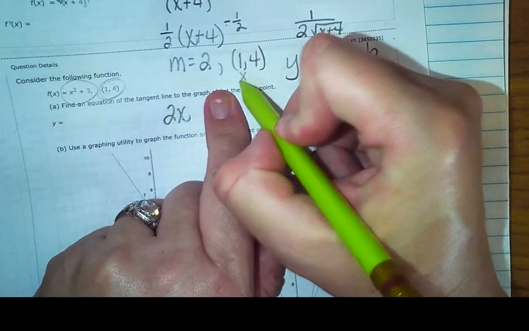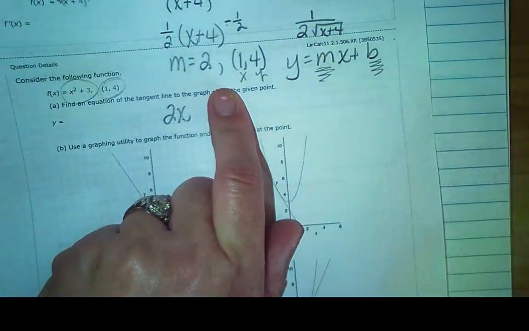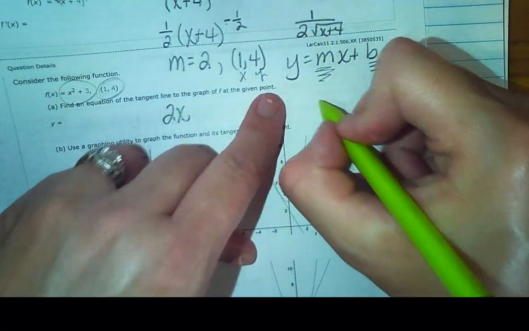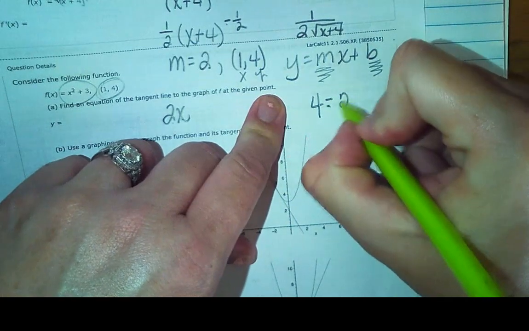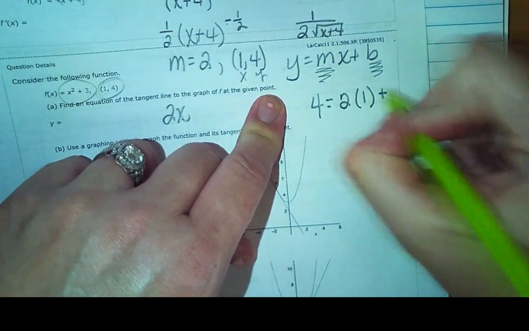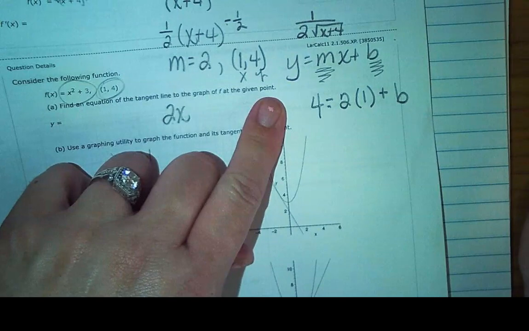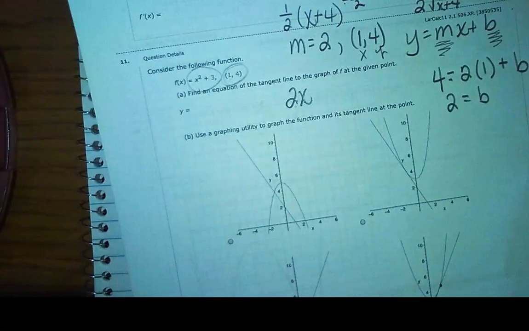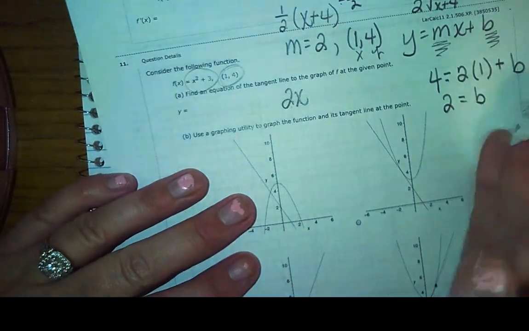So I know that this is an x and this is a y, but I need to know what b is. So my y is 4, my m is 2, my x is 1, and I need to know what b is. Okay? So subtract 2 from both sides, so I get b is 2. So the equation of my tangent line is this.